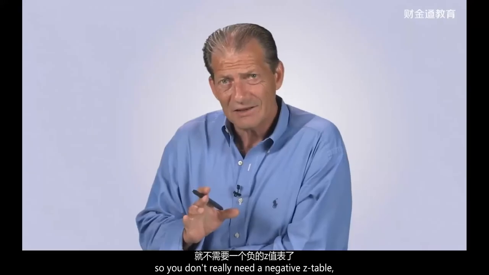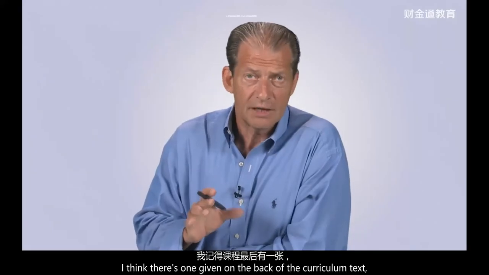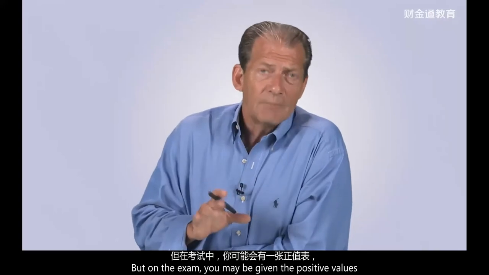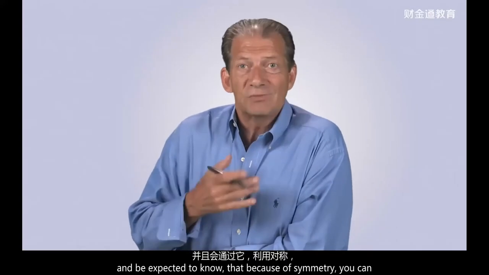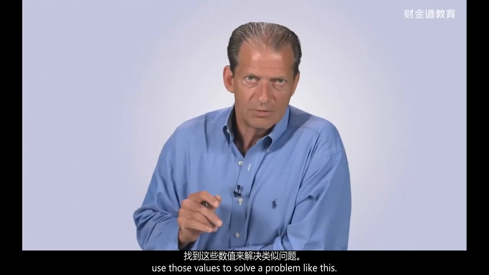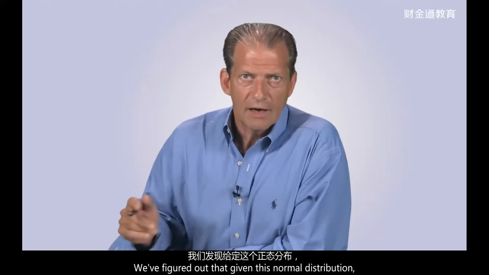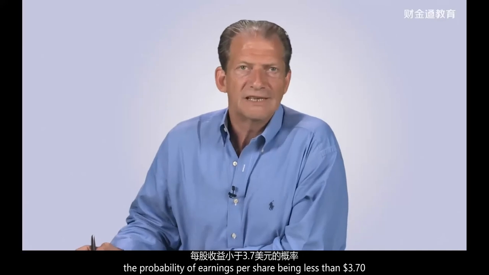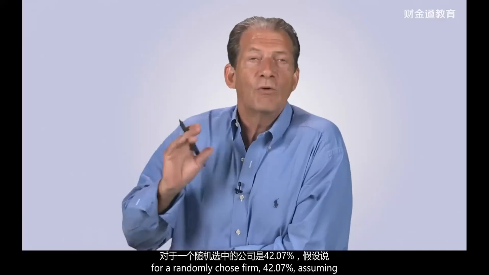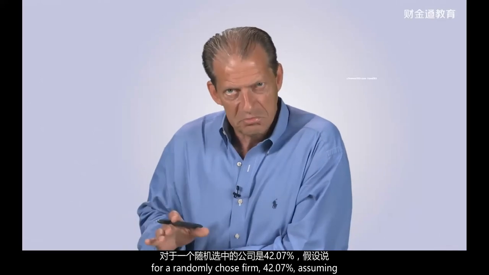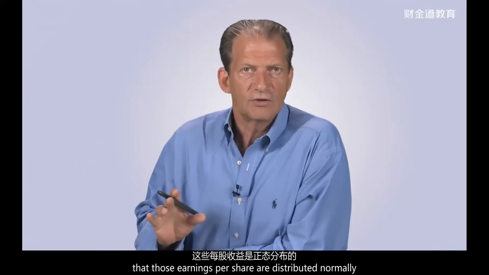So you don't really need a negative z-table. You may be given one. I think there's one given in the back of the curriculum text. I know we have one in the Schweser notes as well. But on the exam, you may be given the positive values and be expected to know that because of symmetry, you can use those values to solve a problem like this. So we figured out that given this normal distribution, the probability of earnings per share being less than $3.70 for a randomly chosen firm is 42.07%, assuming that those earnings per share are distributed normally as we described them.